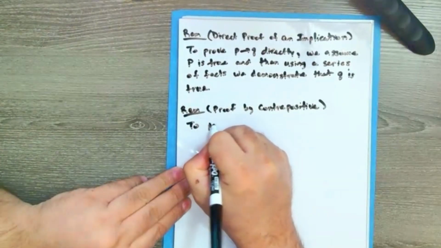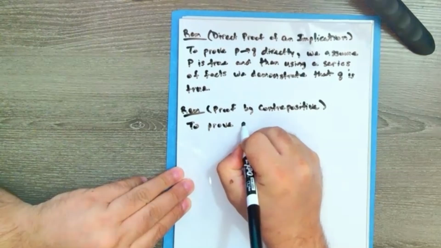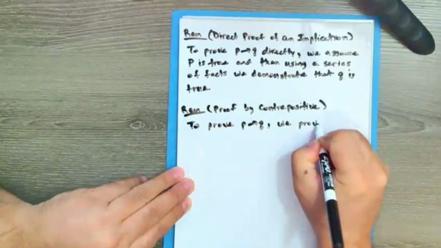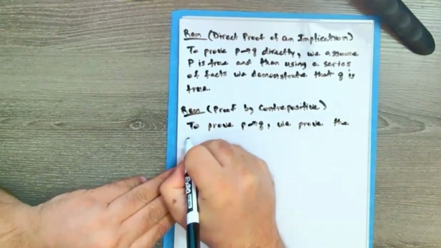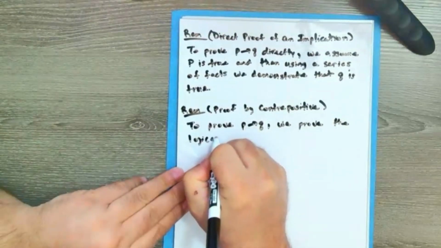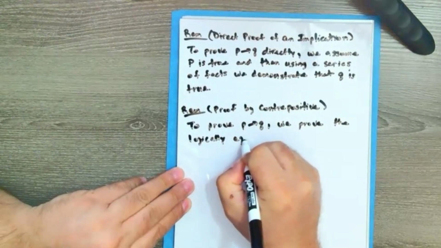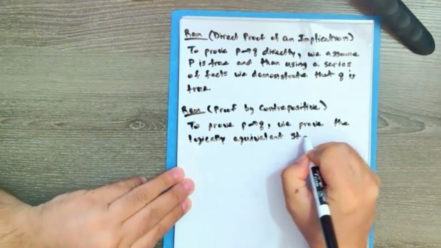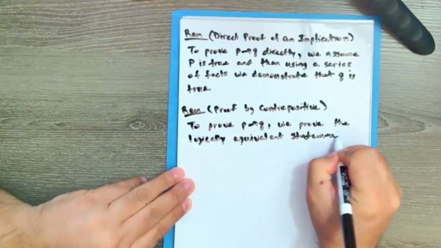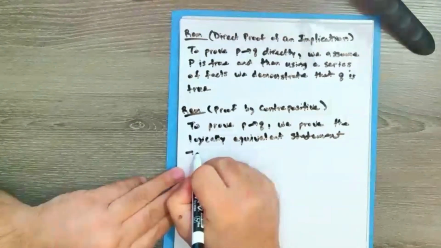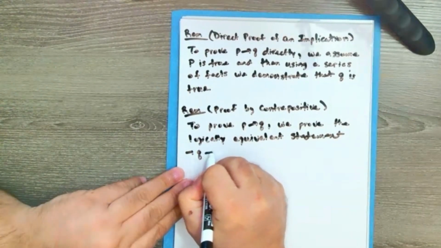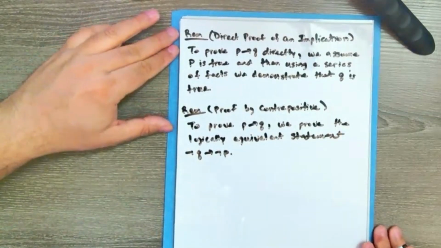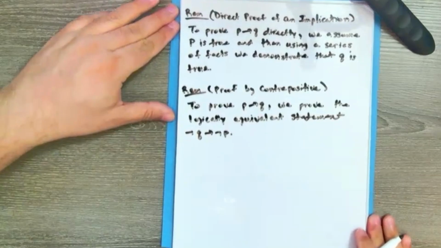So to prove an implication, P implies Q, we prove the logically equivalent statement not Q implies not P. Sometimes the contrapositive is an easier statement to prove.